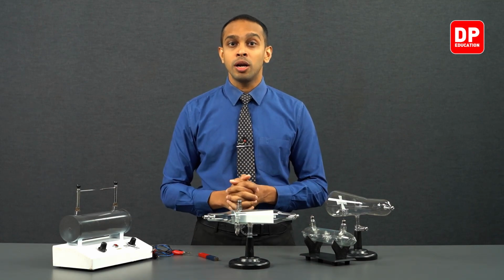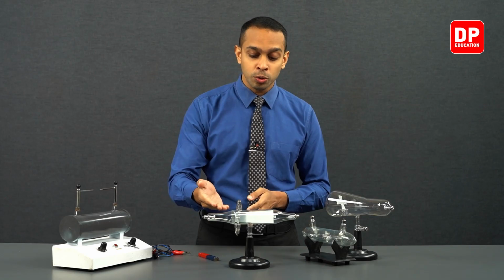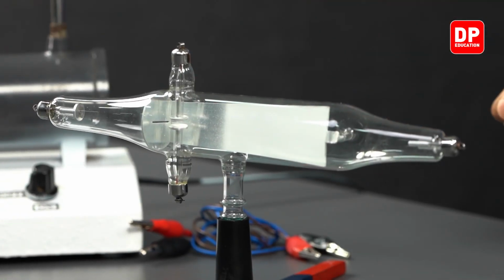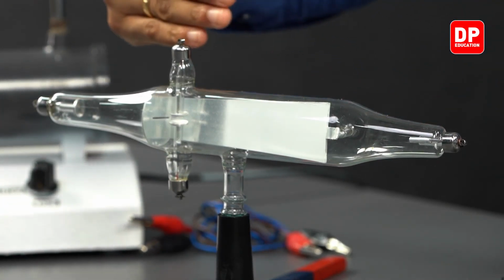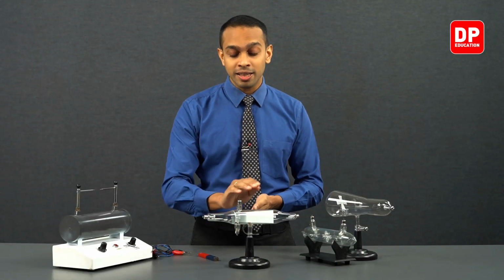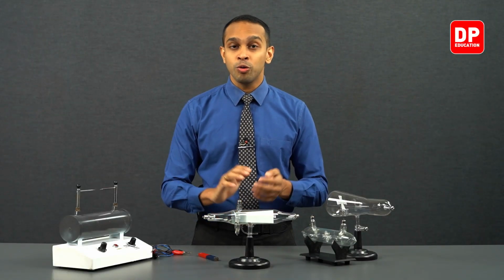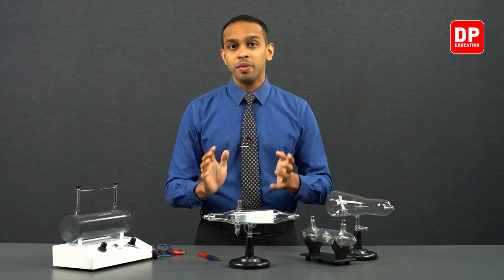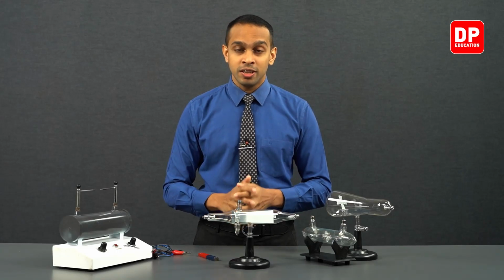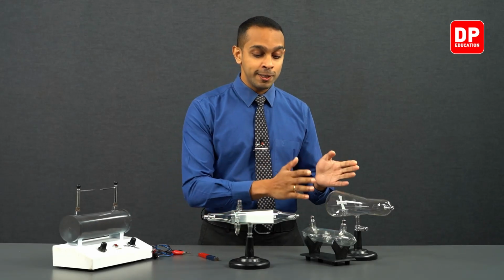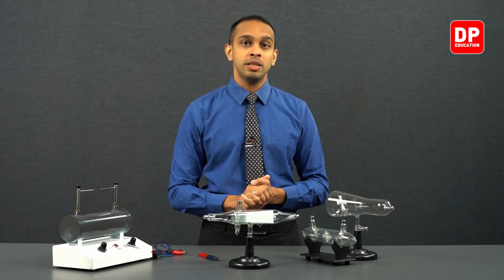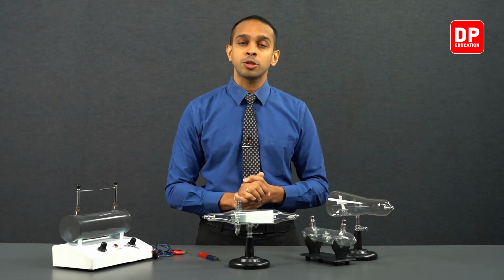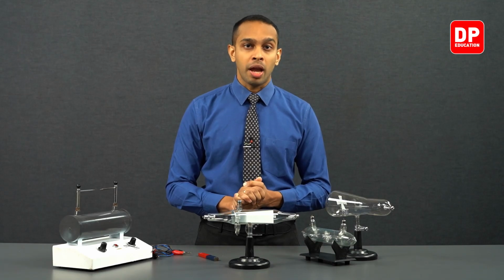Cathode rays are invisible to the eye. So with the use of this fluorescent panel set up inside the cathode ray tube at an angle, we will be able to observe the path of the cathode rays. With that, we have identified the different cathode ray tubes and other equipment and circuitry we will be using for this experiment. Let's move on and conduct this experiment.